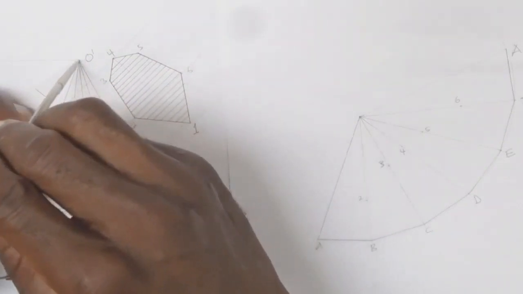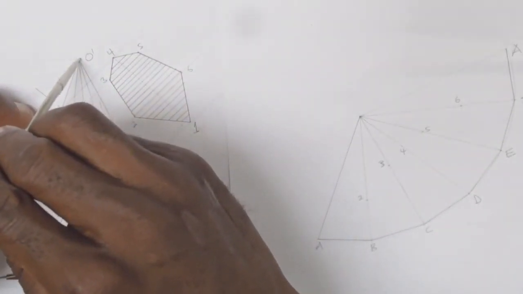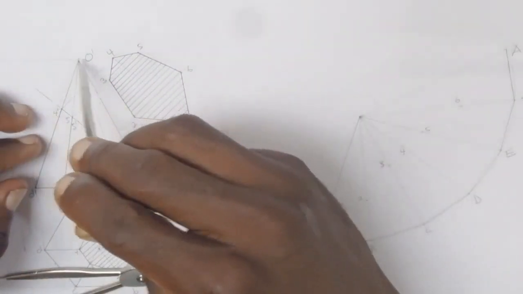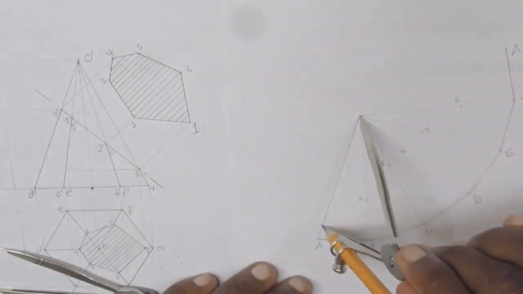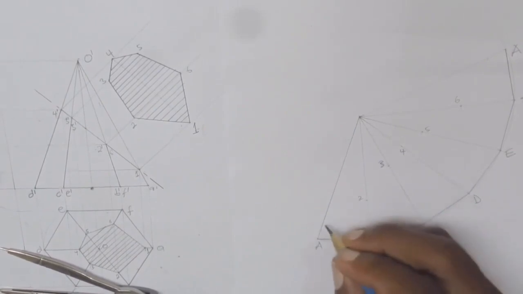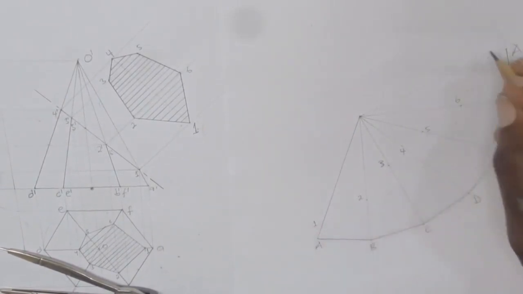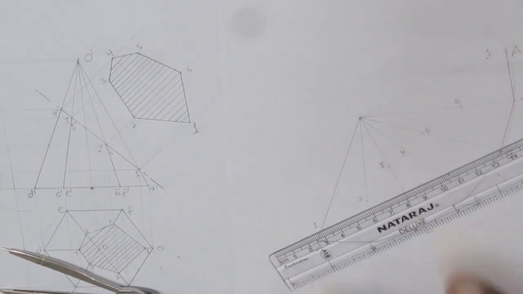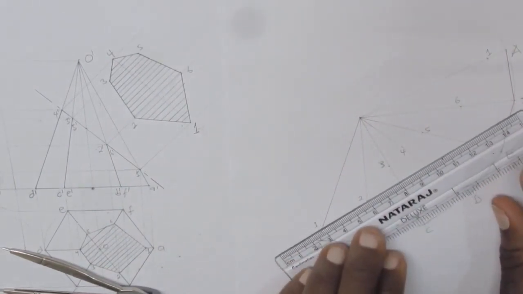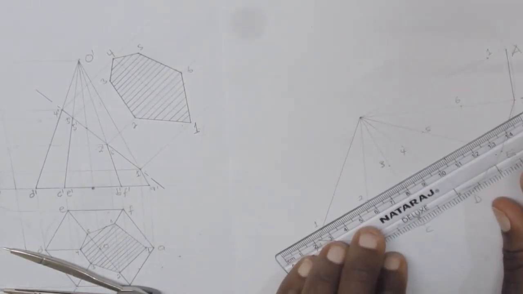Then the last one is up to where the 1 is. So we pick that distance too. Mark on 1 and then that one. So we have 1 and 1. Okay, so you see that it corresponds: 1 and A, 2 and B, 3 and C, 4 and D, and the others.